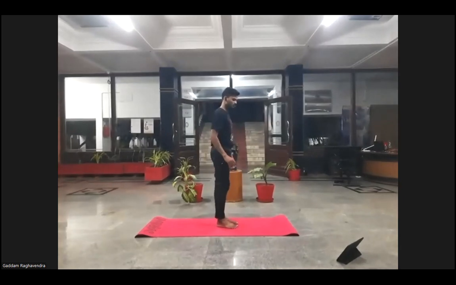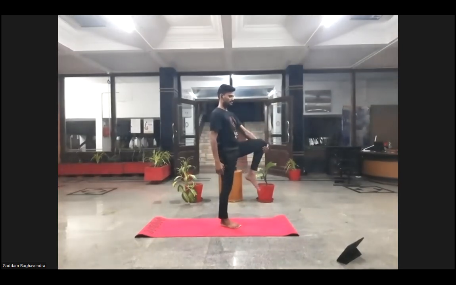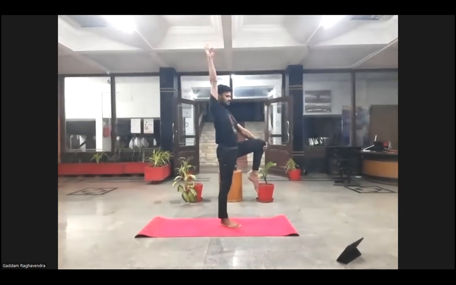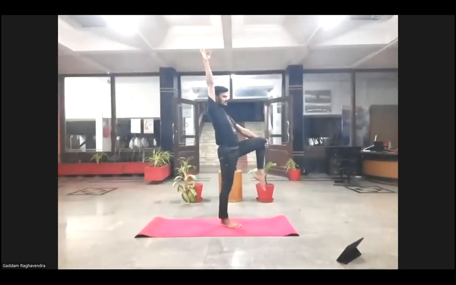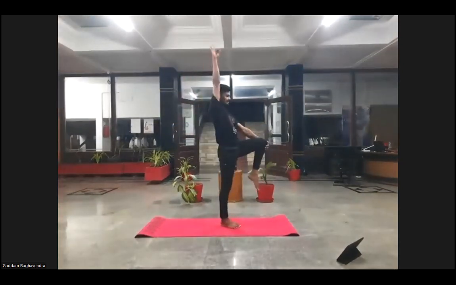Let me quickly do the same asana by demonstrating. We have to fold the leg, catch the leg from the outside at the knee area. We have to adopt chin mudra, keep the knee straight, slowly bend backward, and release.